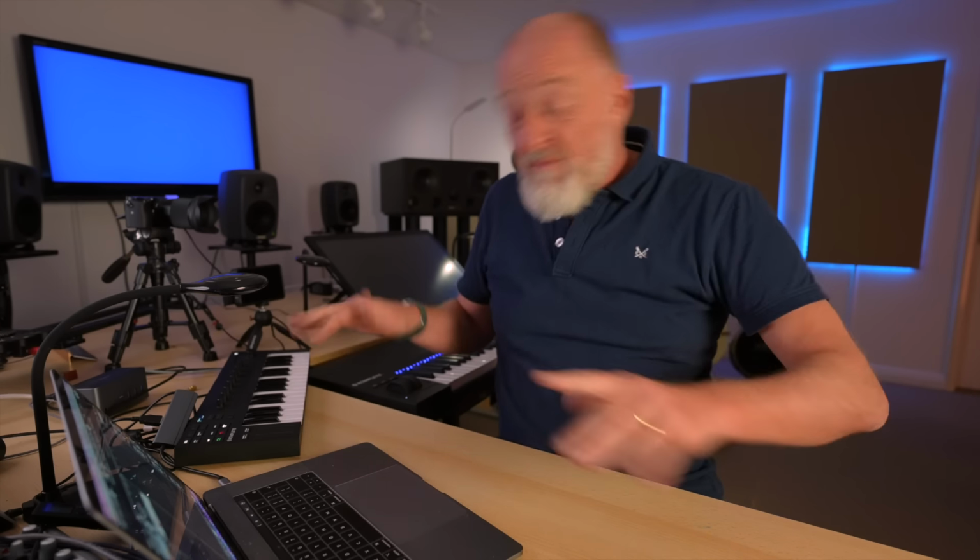Okay. The first thing we need to do, though, is to work out how to monitor how your system's actually working. Because it's all very well just playing away and then suddenly going, I'm hearing crackles and pops. And those are the sort of things you'll hear when you run out of processing power.